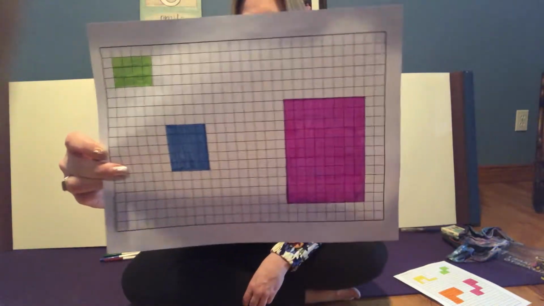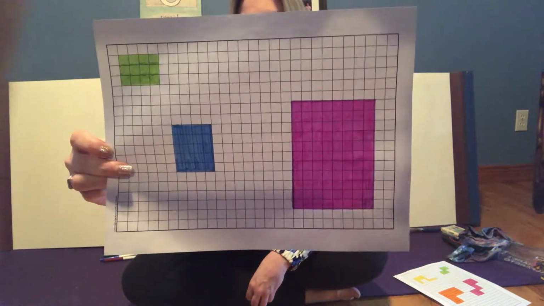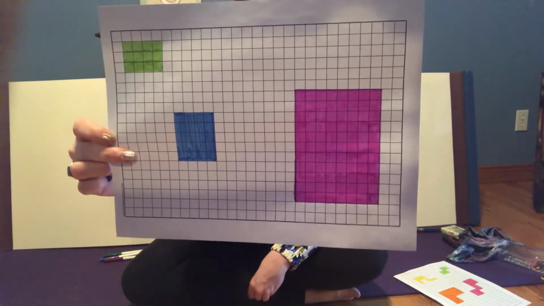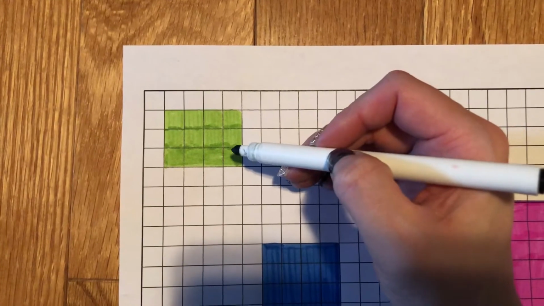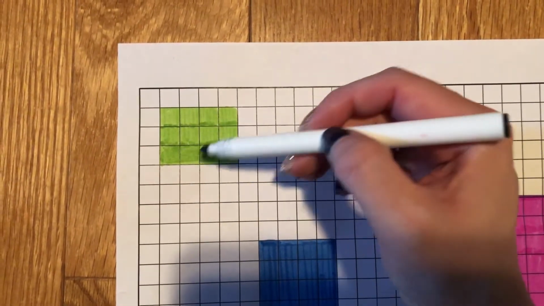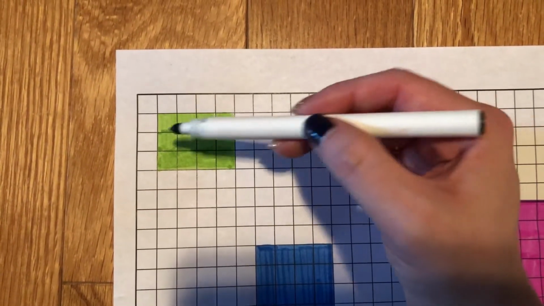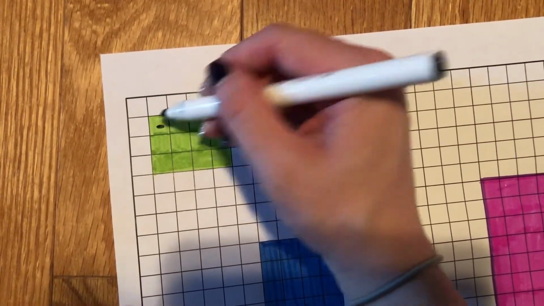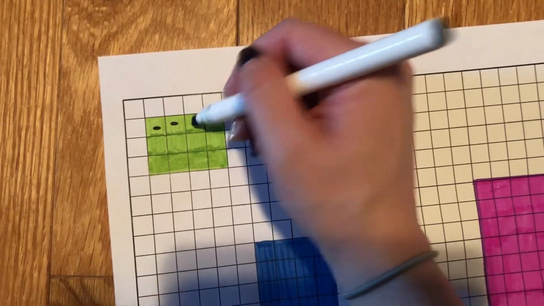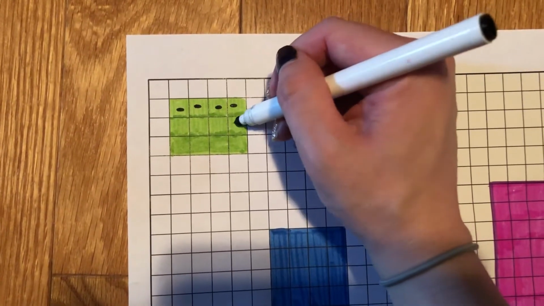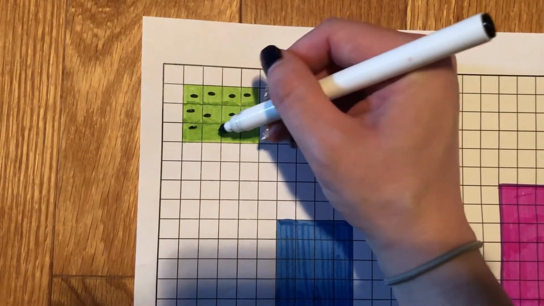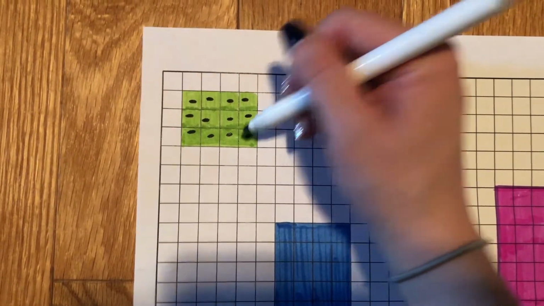When you can see the little squares inside the shape, area is super simple to calculate, and I'm going to show you how to do that right now using these three shapes. So we're going to start with this green shape, and like I said, we're going to count up all of the square units inside the shape. So we've got 1, 2, 3, 4, 5, 6, 7, 8, 9, 10, 11, 12.